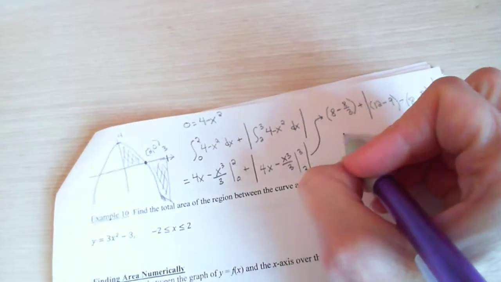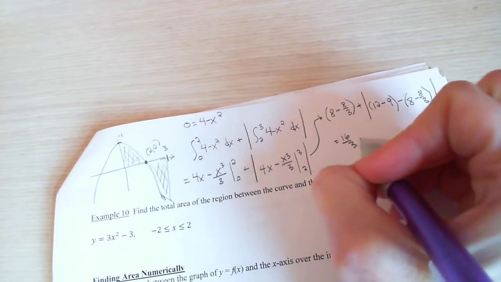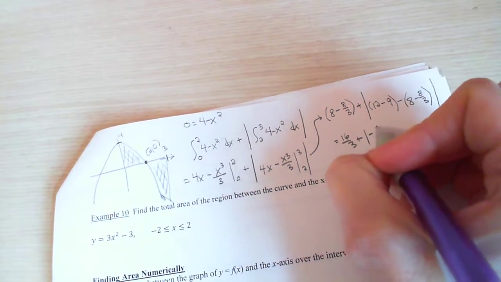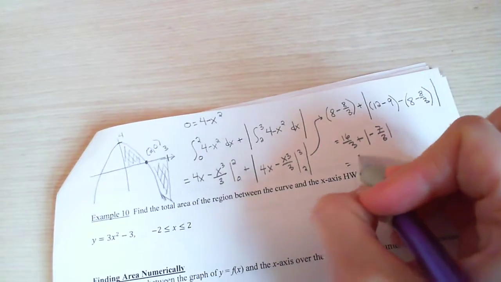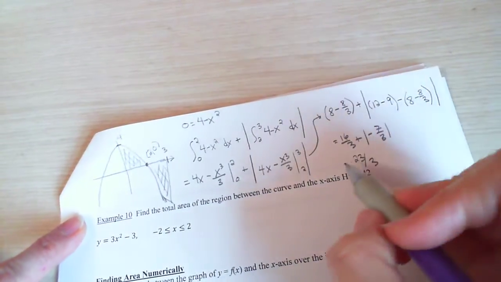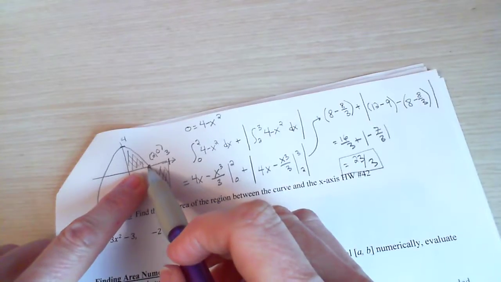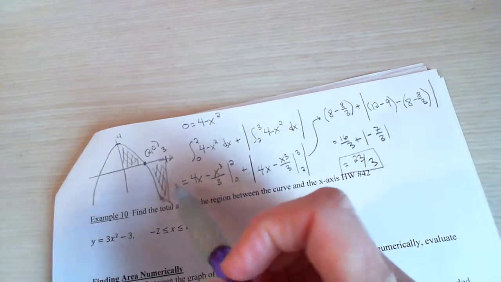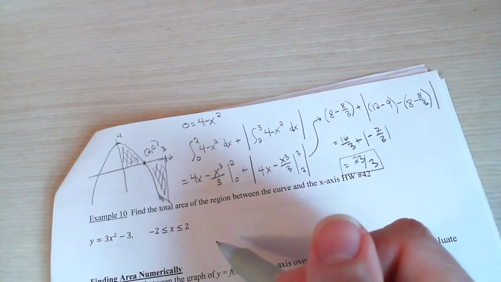That gets me 16/3. Plus absolute value of negative 7/3, which gets me 23/3. So that's my area. Use the zeros, and then always absolute value of anything under the x-axis.